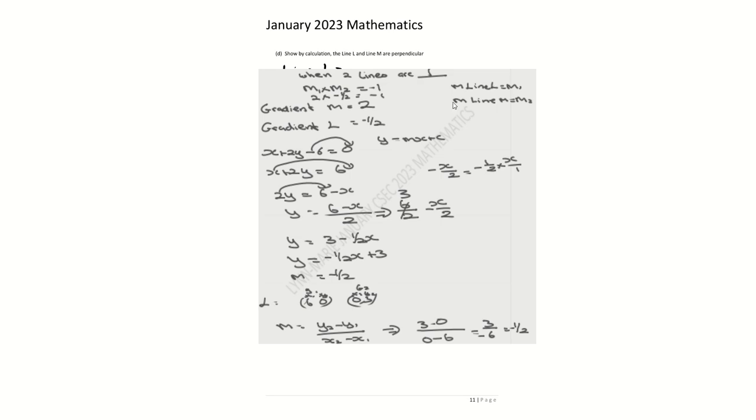When two lines are perpendicular, the gradient 1 times gradient 2 would be negative 1. I know that the gradient for M is 2 and the gradient for L is negative a half. How did I get that? I have x plus 2y minus 6. I carried across negative 6 to get positive 6. Carry across this. And then I had to carry across 2y.